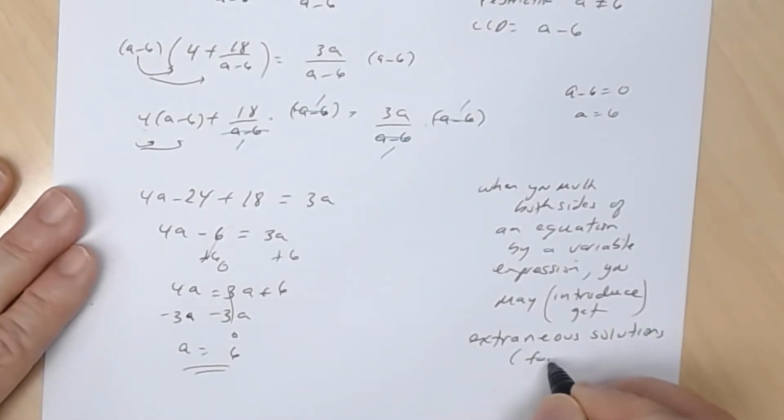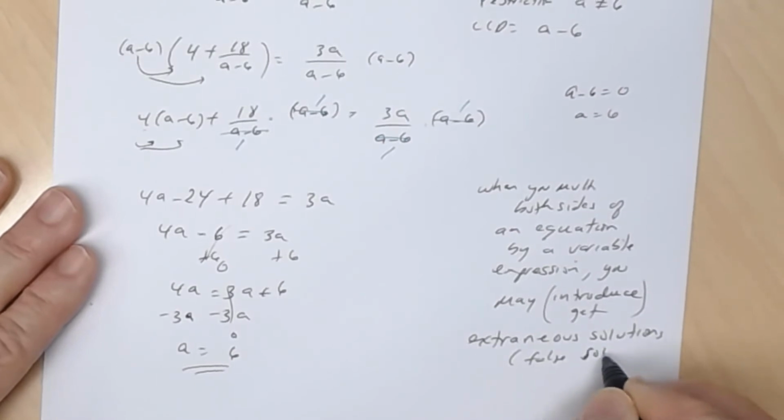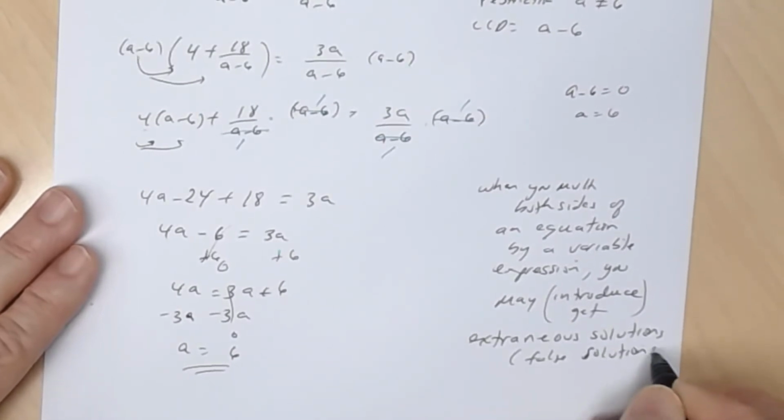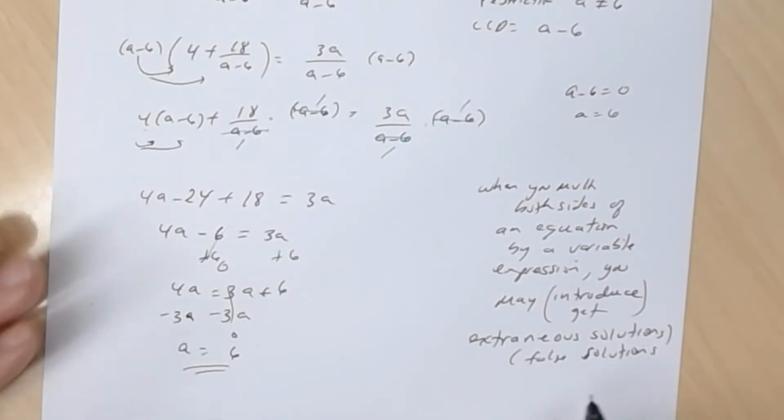And sometimes we just say they're false solutions. Okay, so hence the word extraneous now.